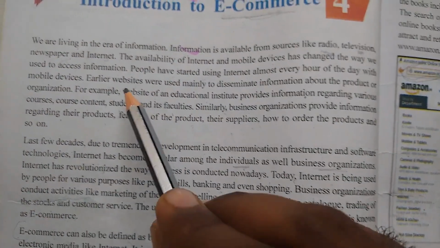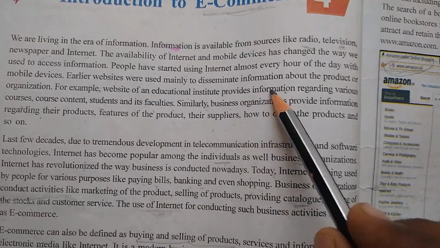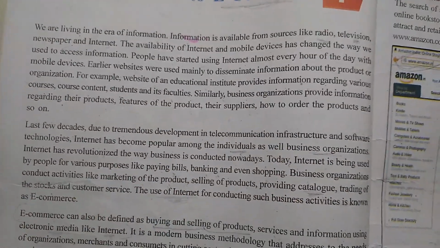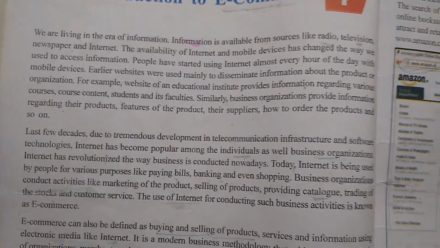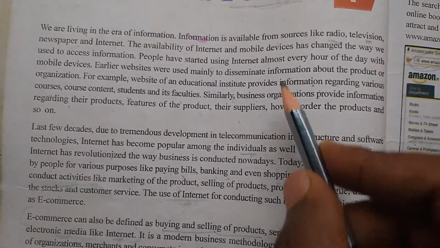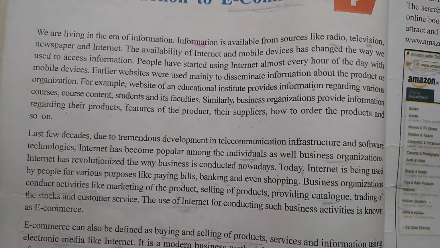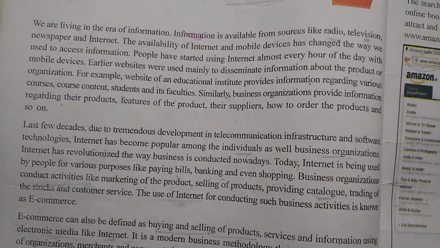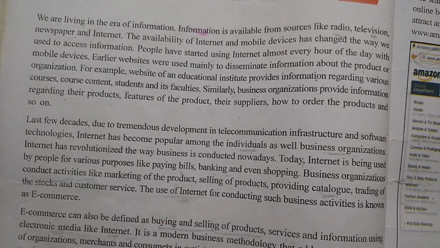Earlier, websites were used mainly to disseminate information and provide information about the product or organization. See, in olden days, many companies prepared their website, but the purpose of the website was not business transaction. The purpose was to provide details about the product, photographs, characteristics, guarantee and warranty, and price of the product, but transactions were not possible. So in previous days the websites were known as informative websites.